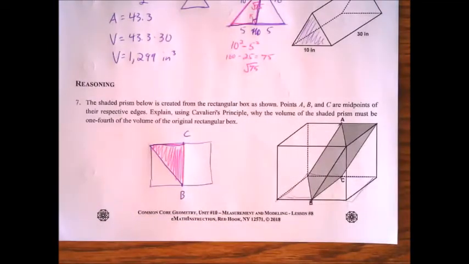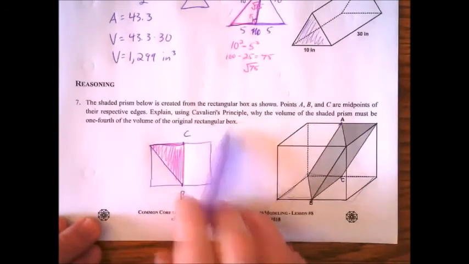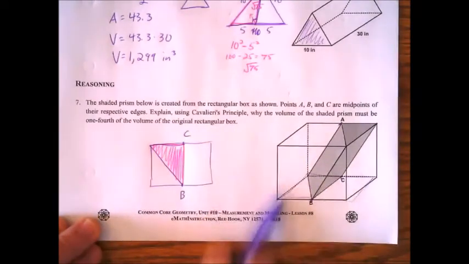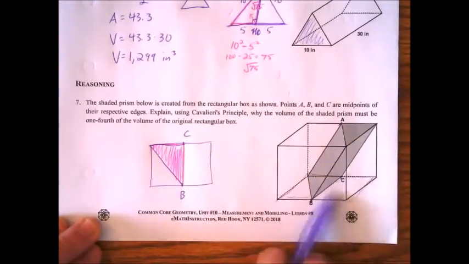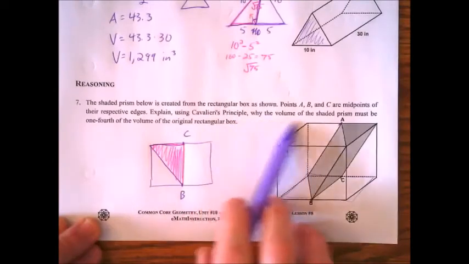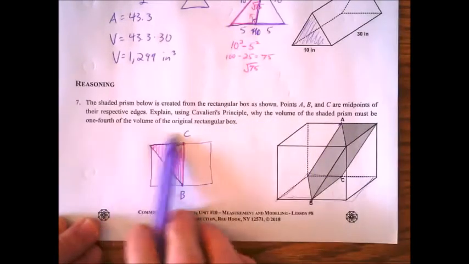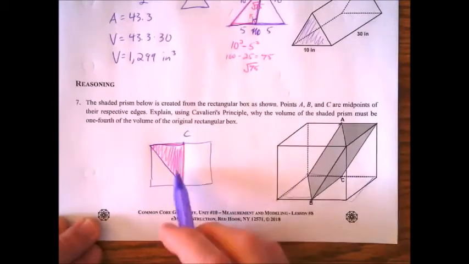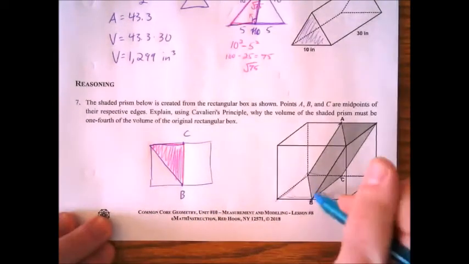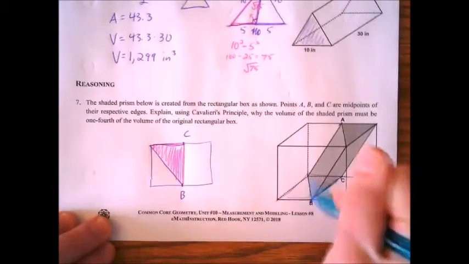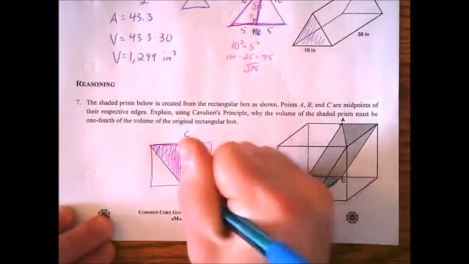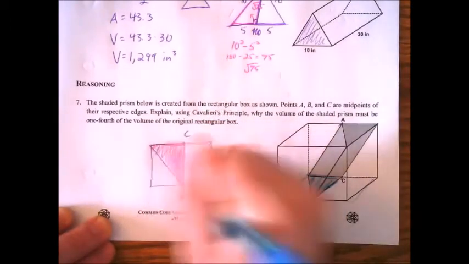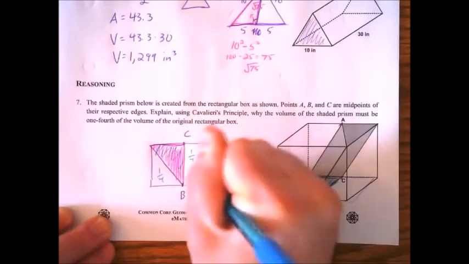Right, now, it's asking, explain using Cavalier's principle. So even though it's tilted, it's going to have the same height. Whatever that height is, it's going to have the same height coming down, making a 90-degree angle with the base. Why the volume of the shaded region must be 1/4 of the volume of the original rectangular box. Well, if you look at this picture, this triangle that's at the base here, we're looking at this one from the top view. If you think about it, that has 1/4. So here's a fourth, here's a fourth, here's a fourth, here's the fourth.